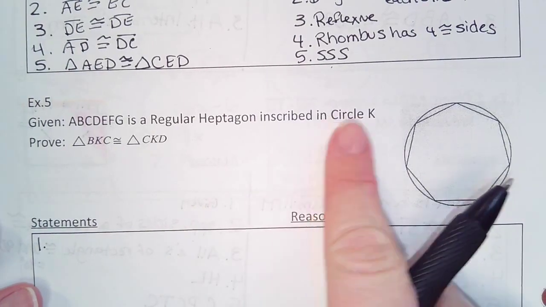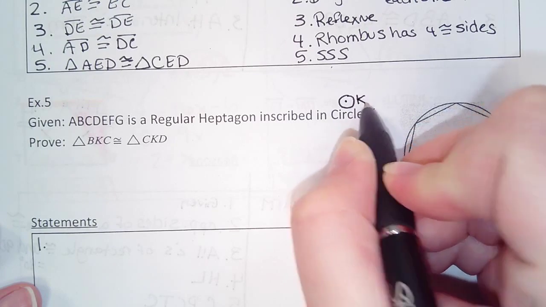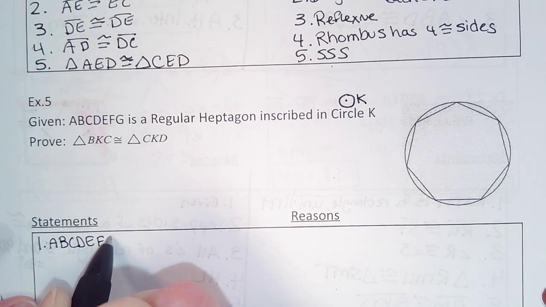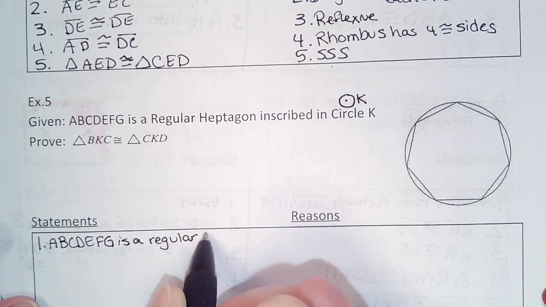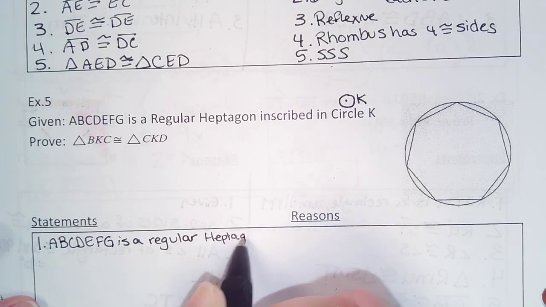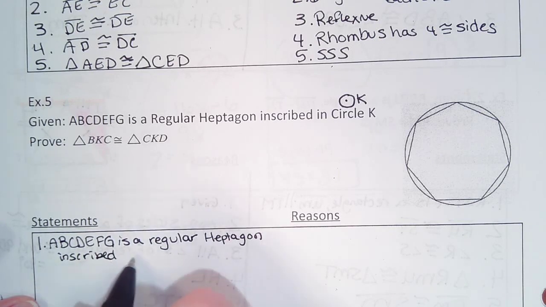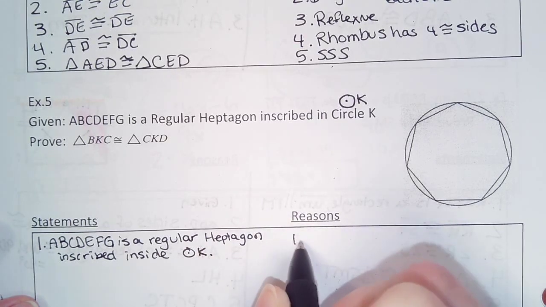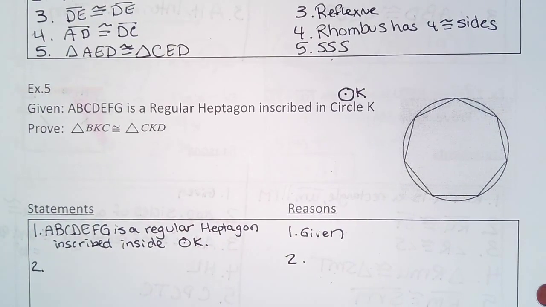And I'll abbreviate circle K as a simple circle with a dot in it and then the letter K. All right. So if you're not done writing that, pause it for me.